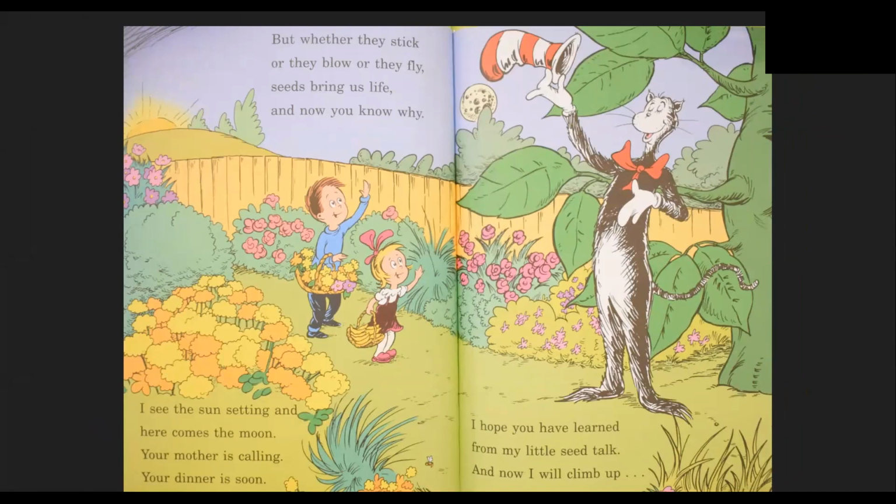I see the sun setting, and here comes the moon. I hope you have learned from my little seed. Uh-oh.